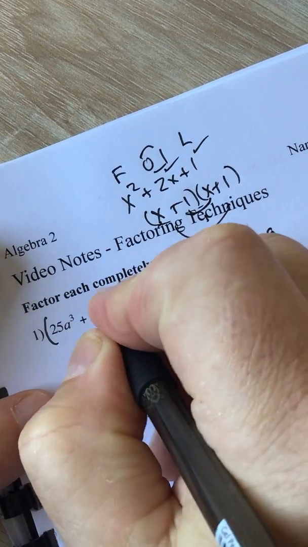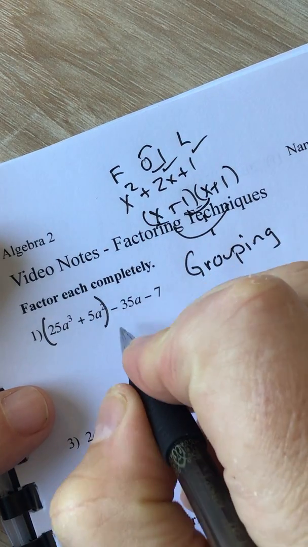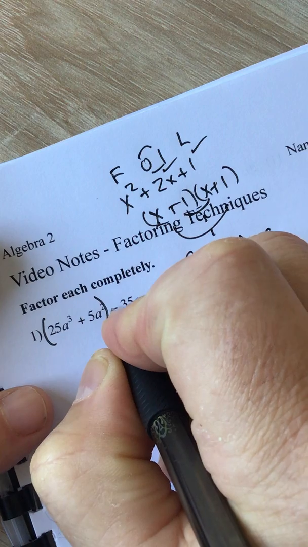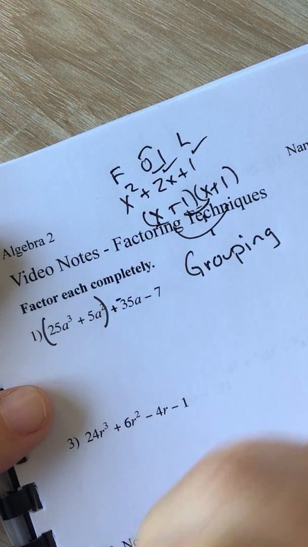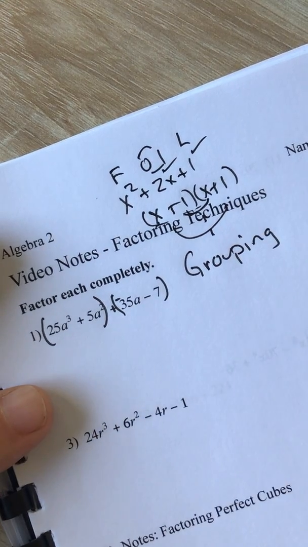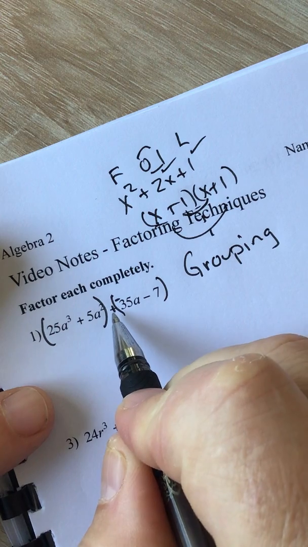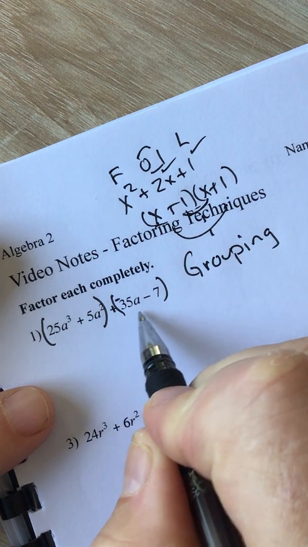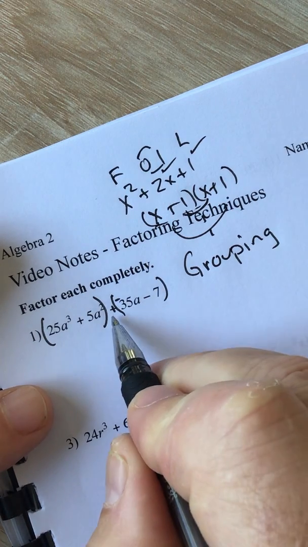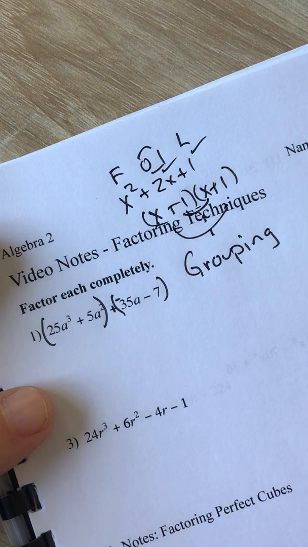So I'm gonna group it like that. I'm gonna take the first 2. Now, you have to be careful if this third one is a minus, because we want this to be an addition problem. So I'm going to make this plus a negative 35, and then group those. You don't want that negative to be part of the grouping, because then that negative is going to eventually get applied to the negative 7 and change it to a positive 7, which it is not. So we're going to give that minus just to the 35 like it was before.